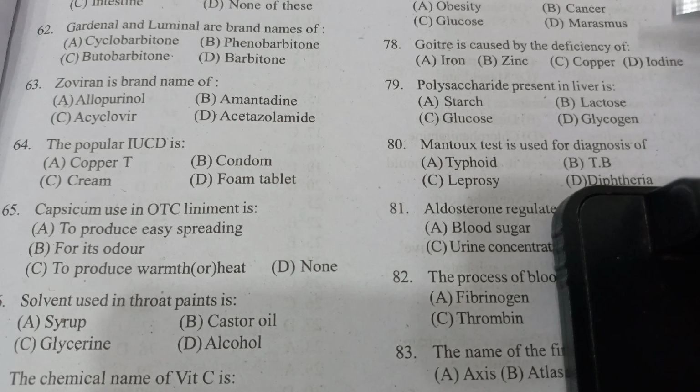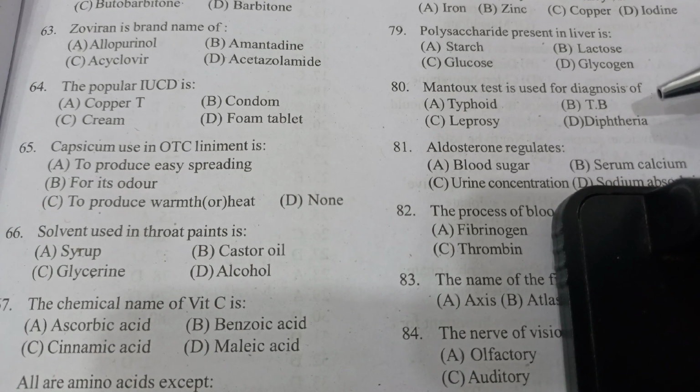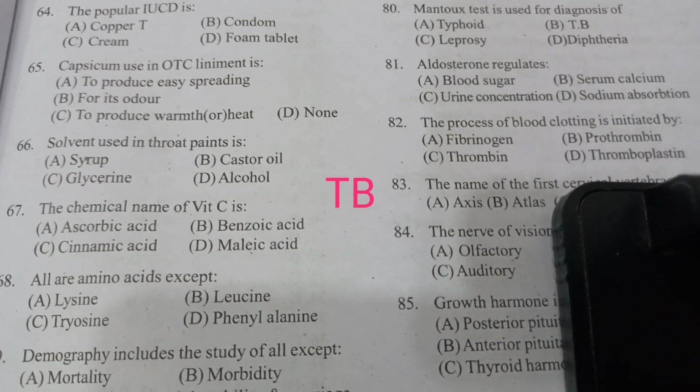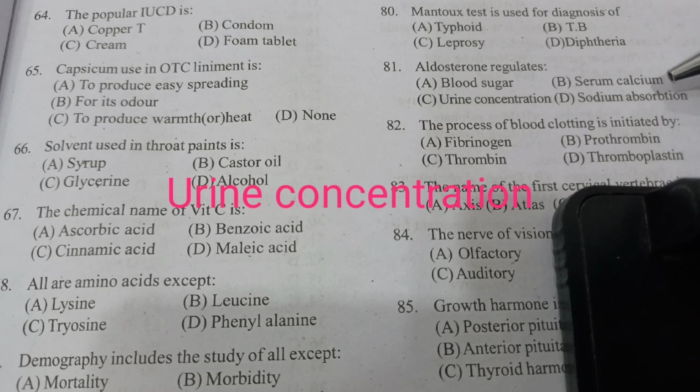80th question. Mantoux test is used for diagnosis of typhoid, TB, leprosy, or diphtheria. Mantoux tuberculin test is one method of determining whether a person is infected with TB, Mycobacterium tuberculosis. Aldosterone regulates blood sugar, serum calcium, urine concentration, or sodium absorption. Aldosterone regulates the urine concentration.